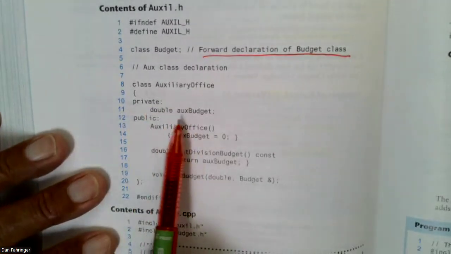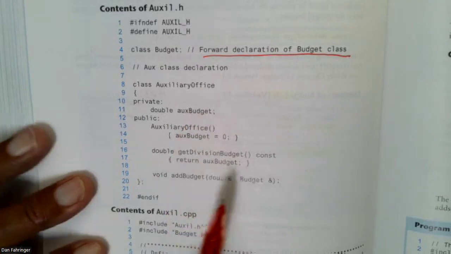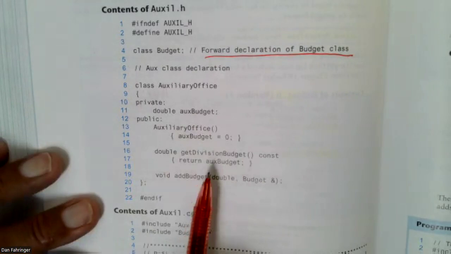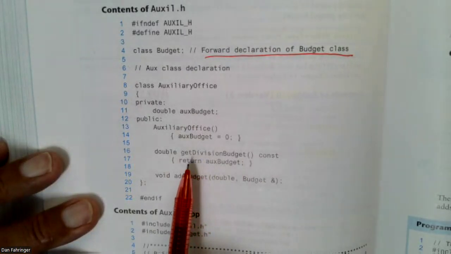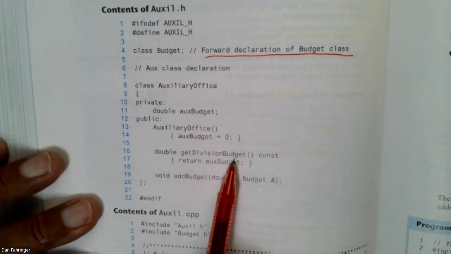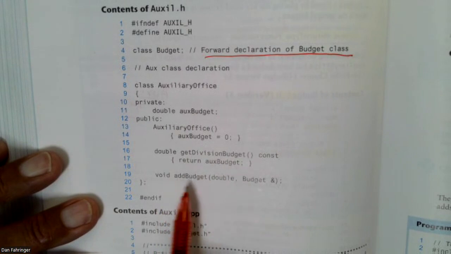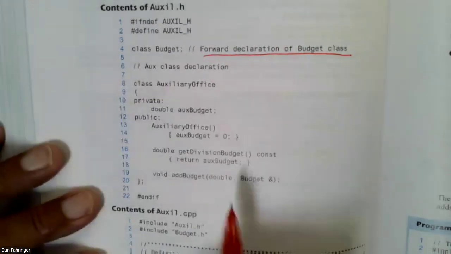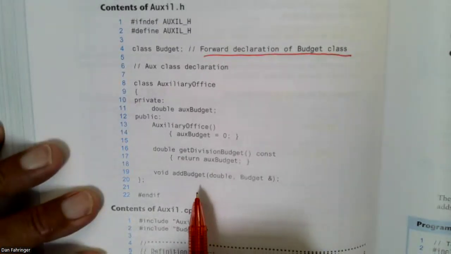Auxiliary class has a member, a variable. It has a constructor. It has a function called get division budget. It has a function called add budget.